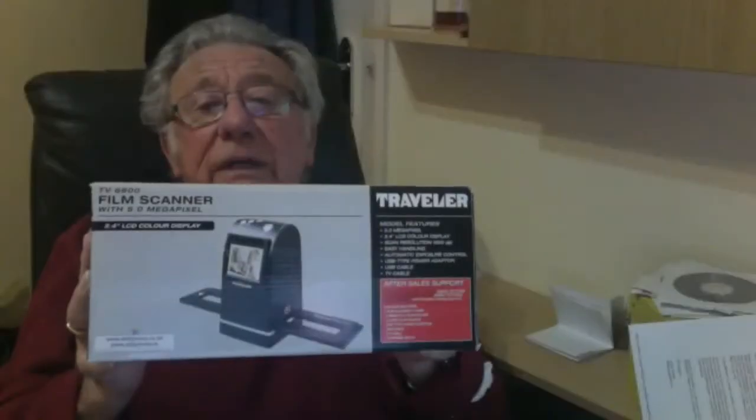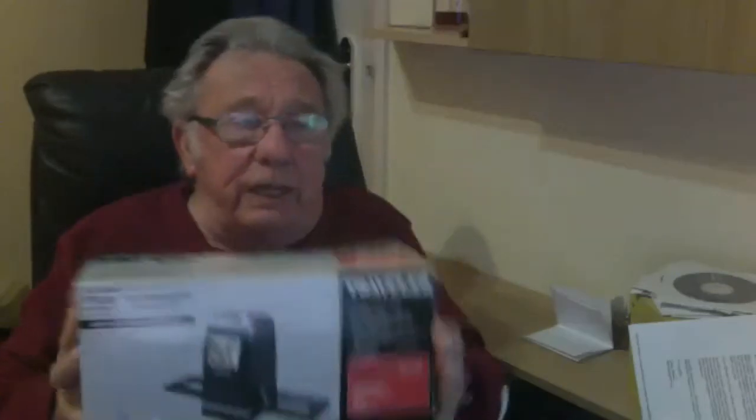Right, now this will scan films like that, the old films. 35 mil. It'll take the negatives and turn them into positives and put them onto a USB or SD card. It'll also put the slides onto an SD card. So anybody who's got a lot of slides stuck in the corner, under the bed, in a cupboard, who wants to put them onto a film, I've got the tool for doing it.